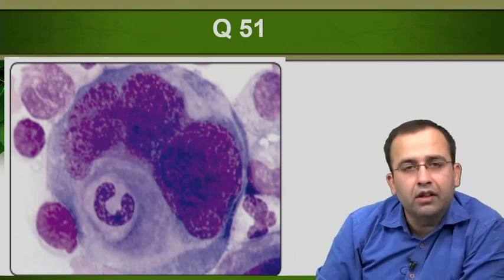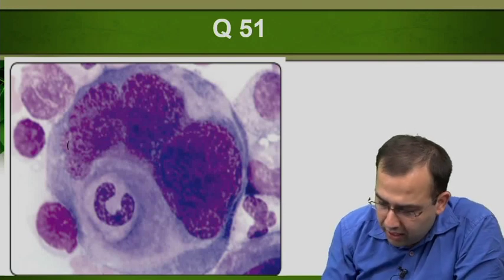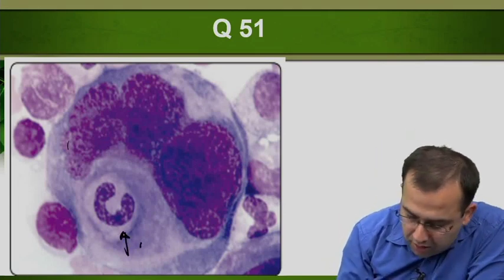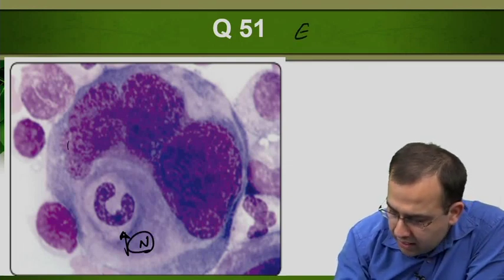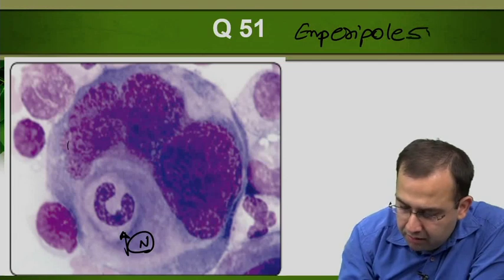This came in this year's All India paper. You have a cell which has engulfed a neutrophil. So this is emperipolysis.